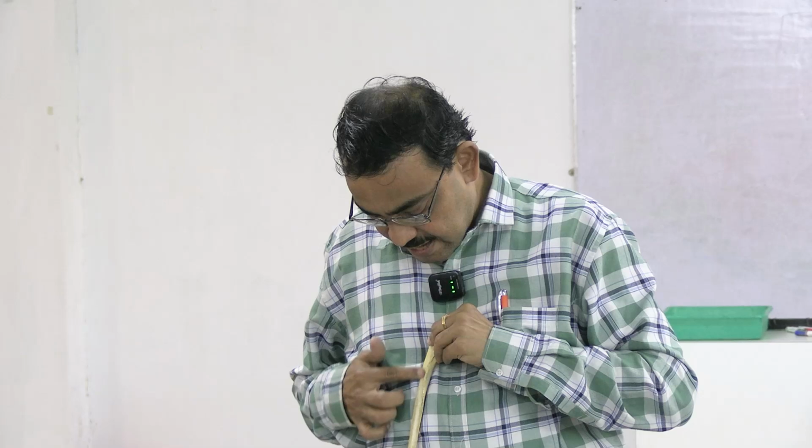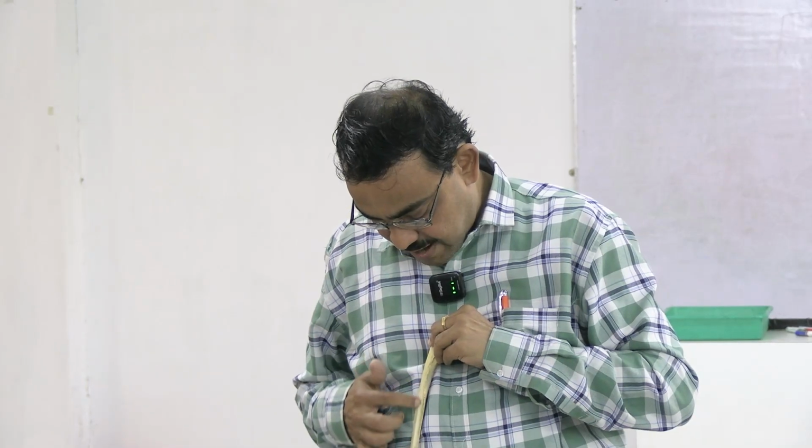And here in the lower flat area, the lower flat area is being divided by one bony ridge.